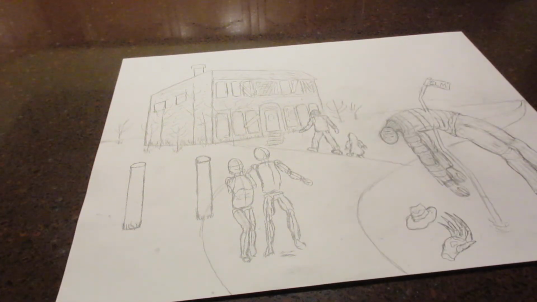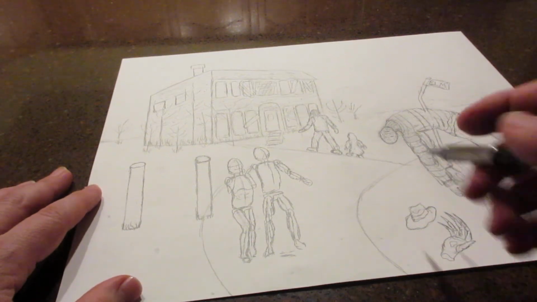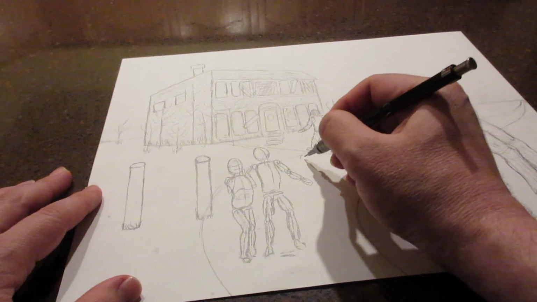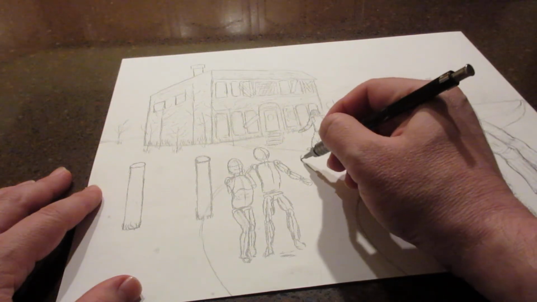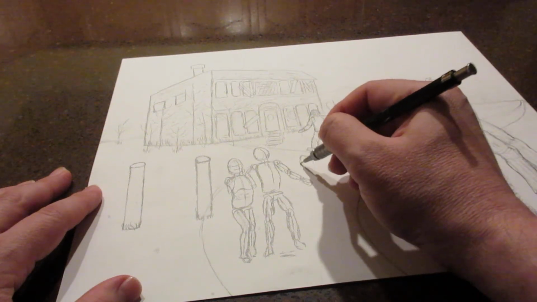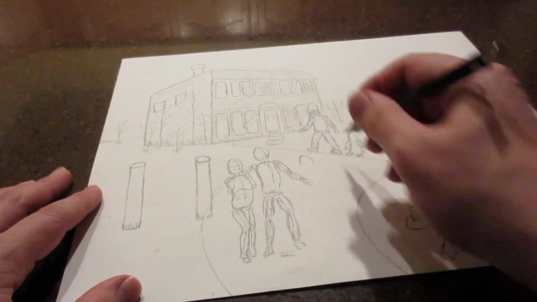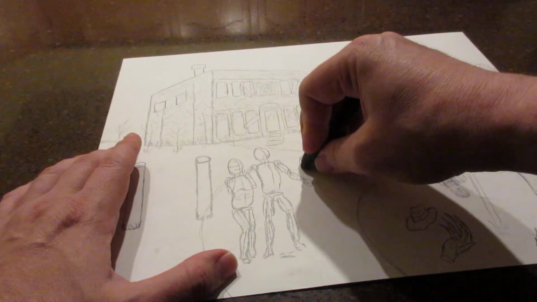Okay. Now we've got two figures here. It'll be two girls. They're frightened. We need a third one, don't we? We'll put her right here. We'll make her a little shorter than the other two. Since she's 6, this one's probably like 12. We'll make her like 5.5 years old.